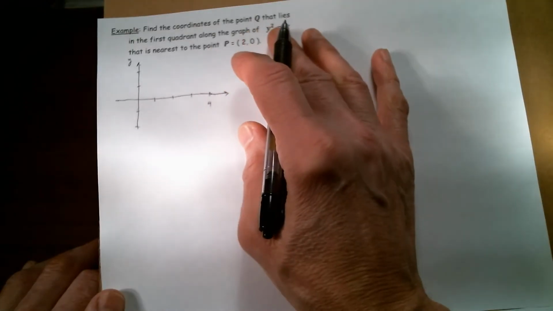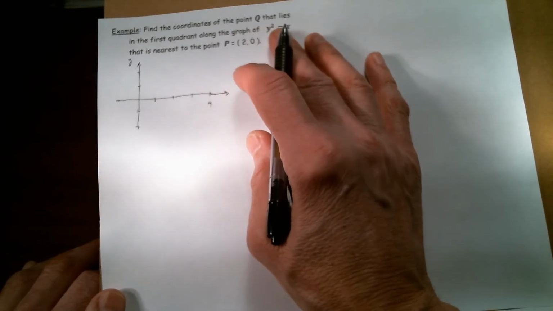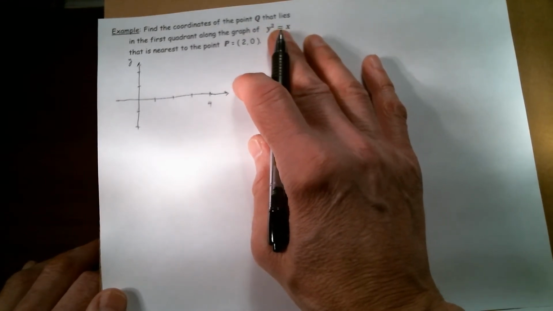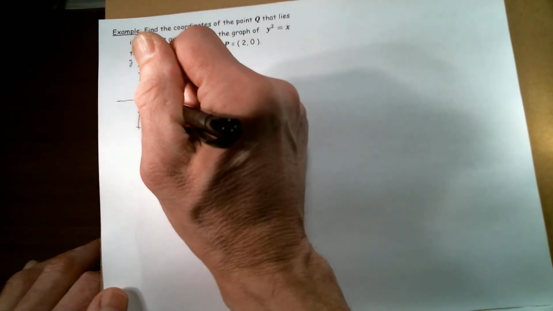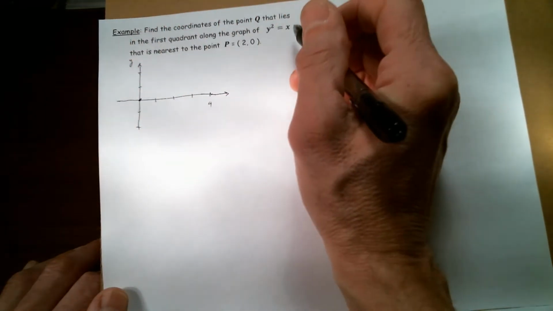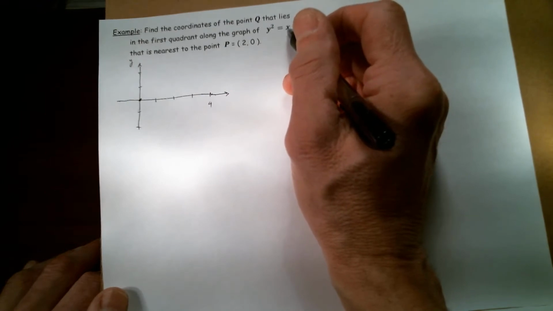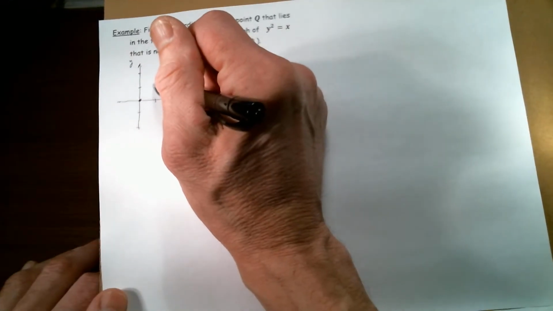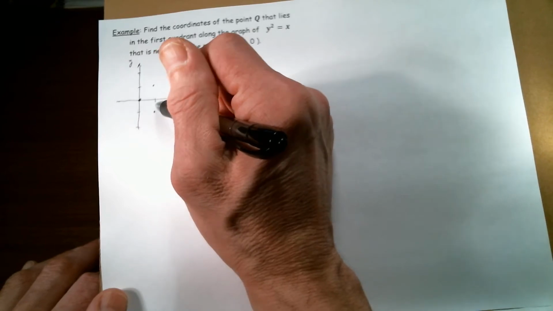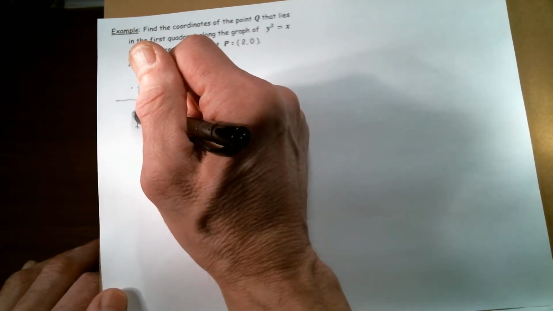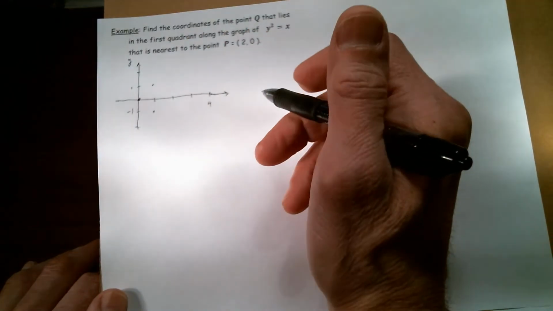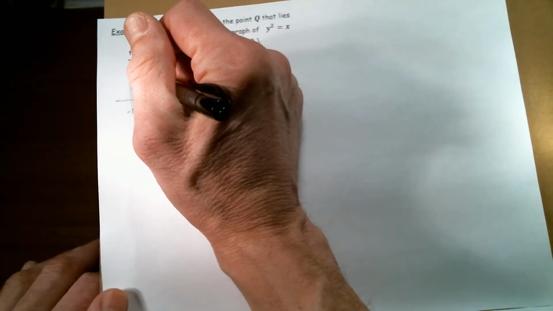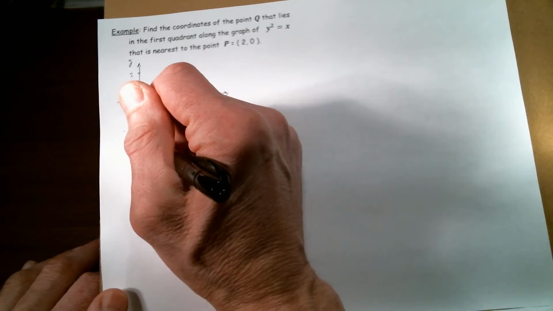And of course, we know that this graph is a parabola that opens to its side, to the right, with vertex at the origin. You could see if x is 1, then y squared is 1, so y is plus or minus 1 when x is 1. And if x were 4, y squared would be 4, so y is 2 or -2.